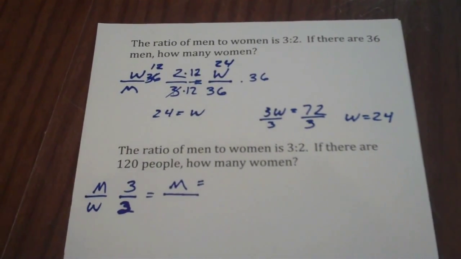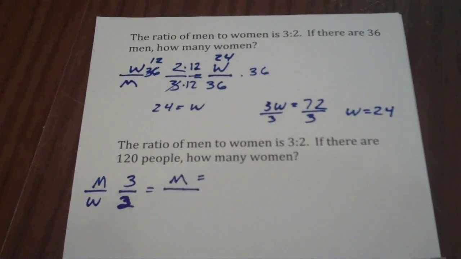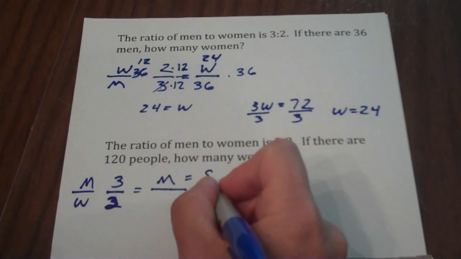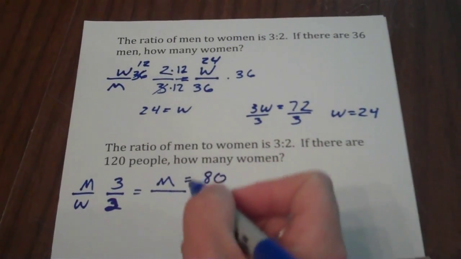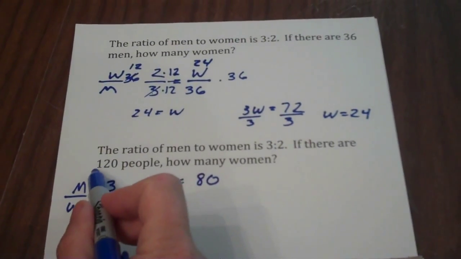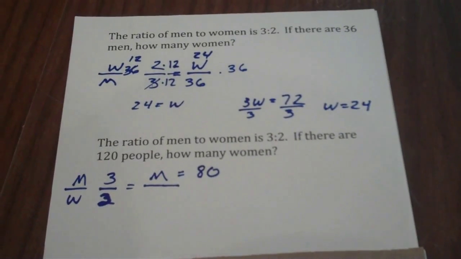84. Well, let's keep it to be a round number to keep our arithmetic easier for Dr. Jones, please. How about a nice round 80 instead? Okay. Let's assume that that's 80 for the number of men.